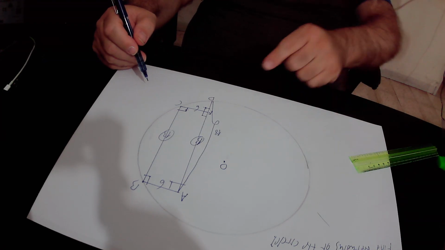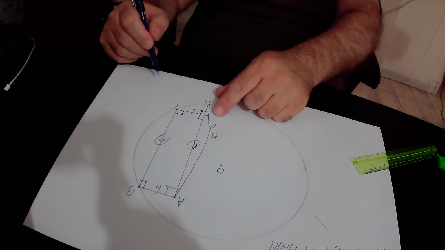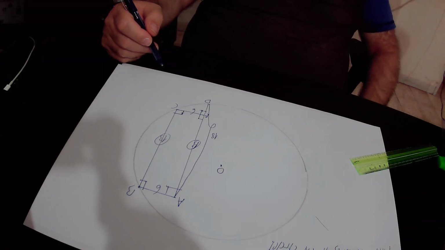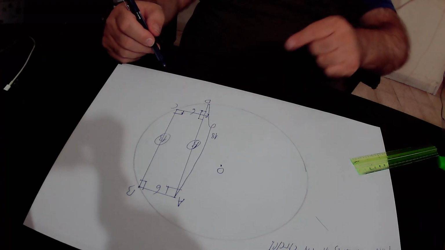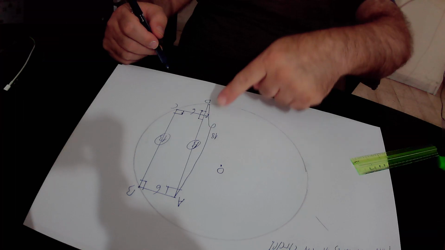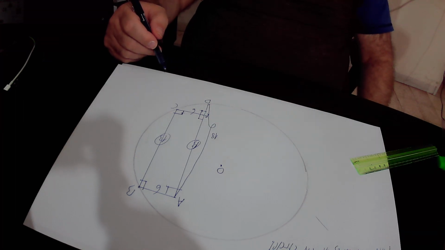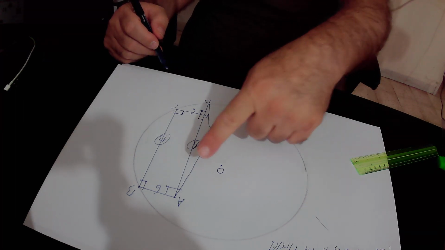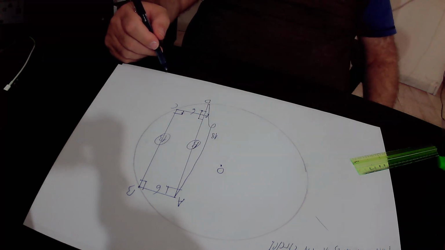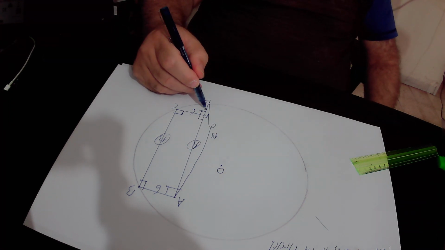Okay, what is the length of this line segment ED? From the drawing it is very easy to see that ED equals AD minus AE. AD equals 18 units, AE equals 13 units, 18 minus 13 is 5. So ED equals 5 units.